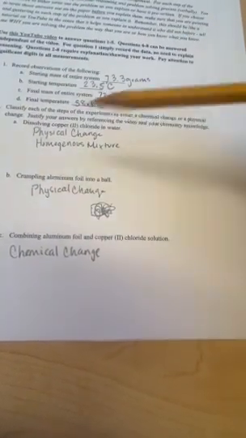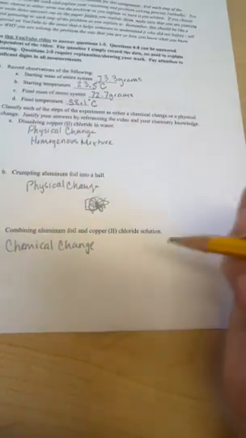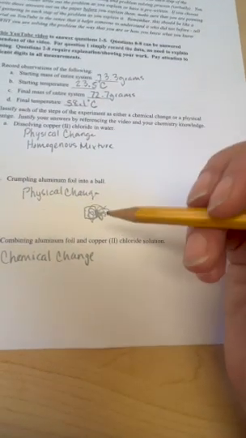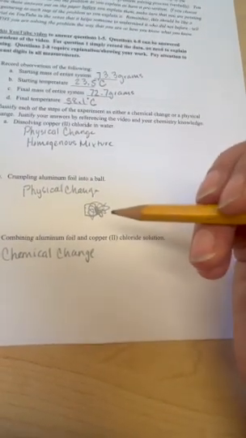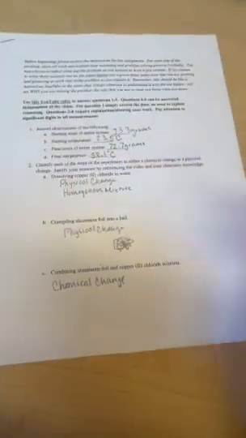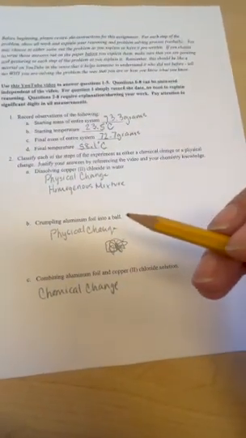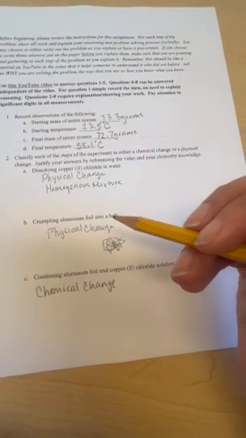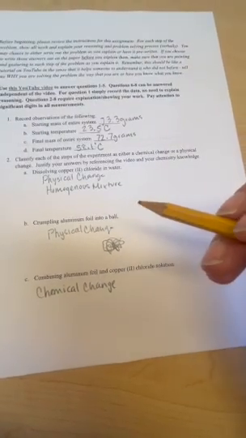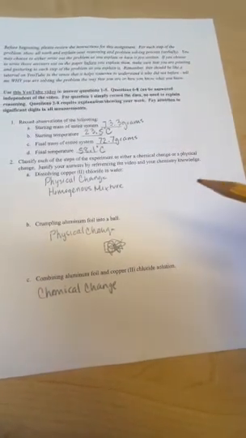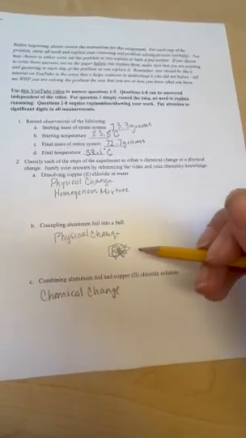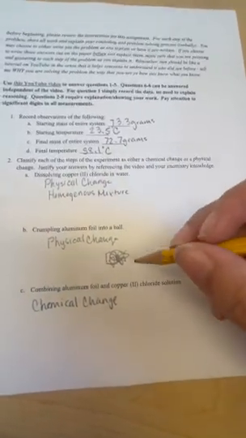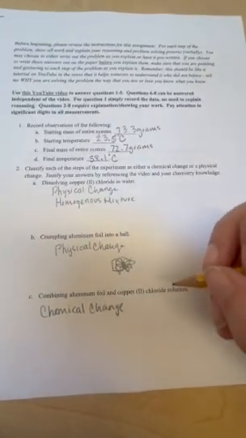We started getting some bubbling. We got some sort of smoke, vapor-like substance being let off from the top of it. We had some color changes, and these are all classic indicators of a chemical change taking place.